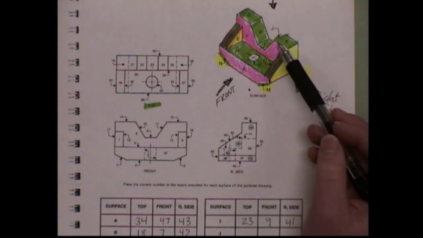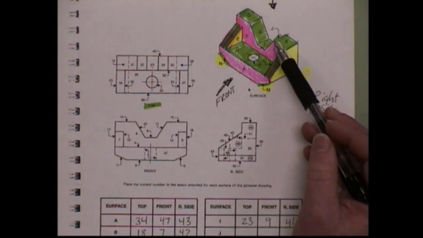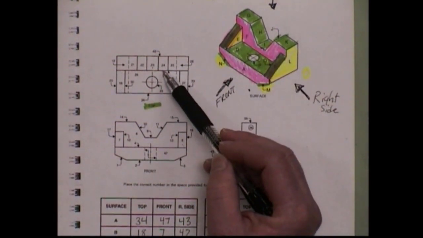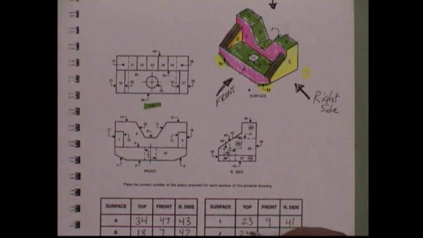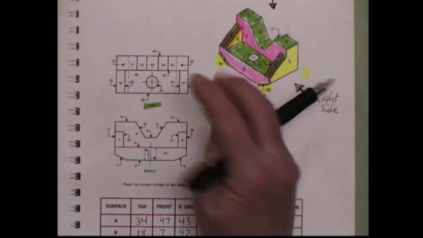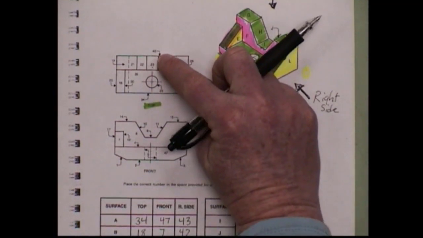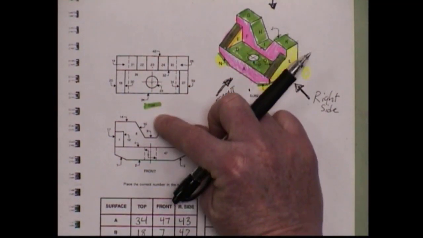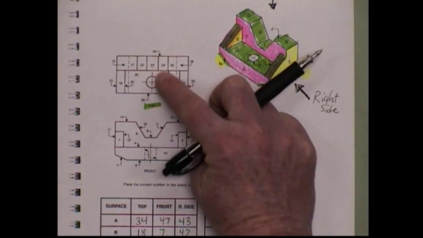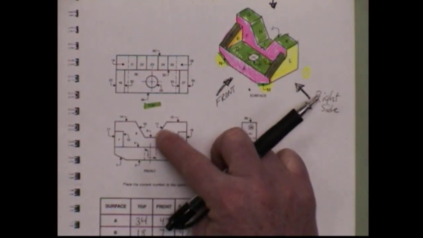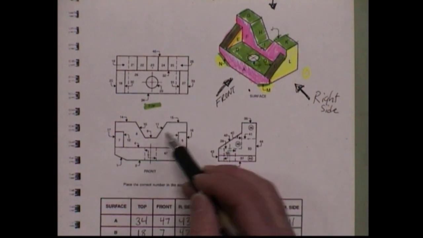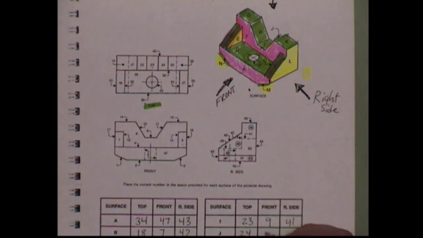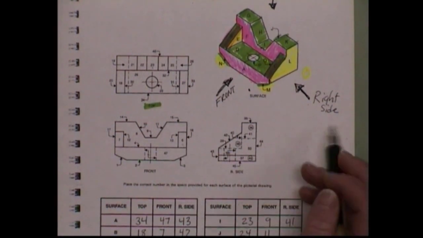Okay, and then J, we're looking at 24 for the top view. And you know, these views line up, so if we took our finger and just went straight down to the front view and see what we're hitting when we get there, we're hitting number 11, that edge 11. So J is 11 in the front view.